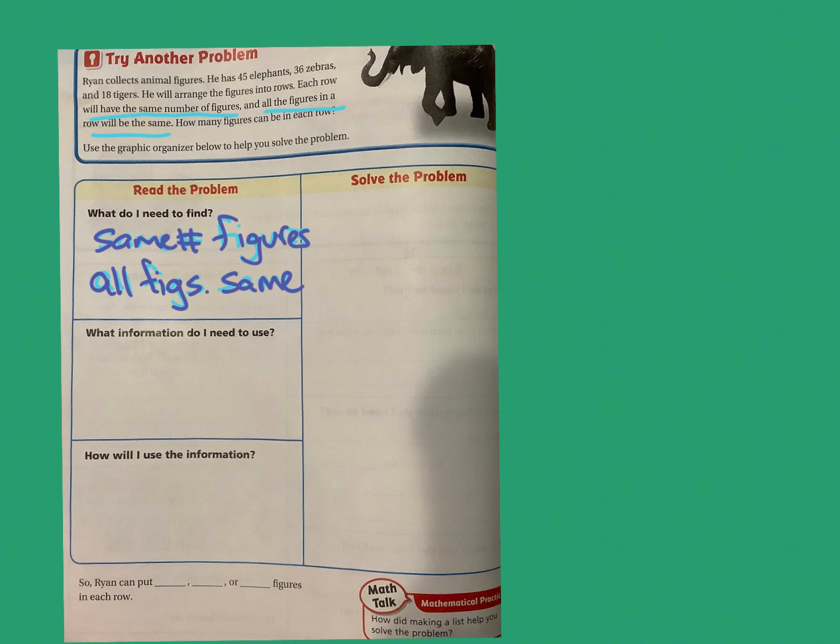I need to use the fact that he has 45 elephant figures, 36 zebra figures, and 18 tigers. 45 elephants, 36 zebras, and 18 tigers. That's a 6. Let me make that neater. How will I use that information? Well, when I'm trying to take a different amount of each item, but I want them to be grouped in a common way, the tool I pull out of my toolbox is common factors. So that's what I'm going to use.